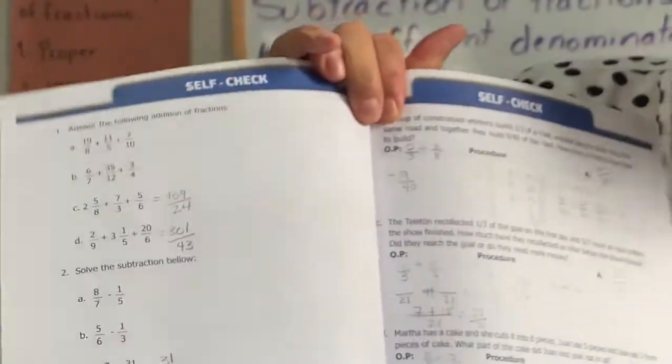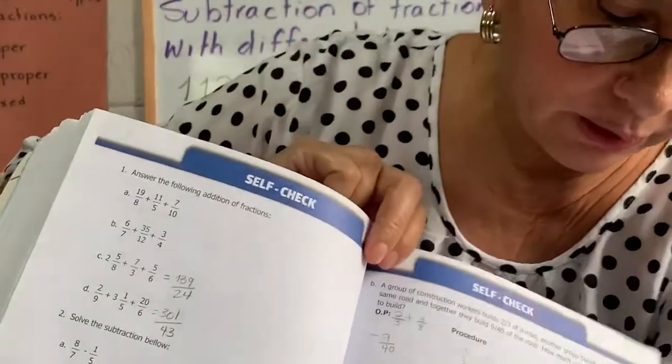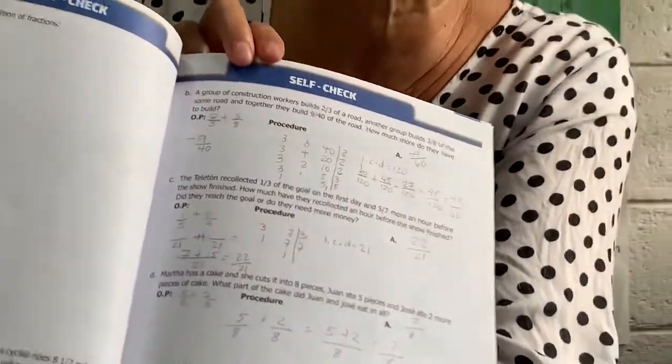In the next page, on page 100, look, some exercises are resolved. And on page 101, the same, the problems are resolved.